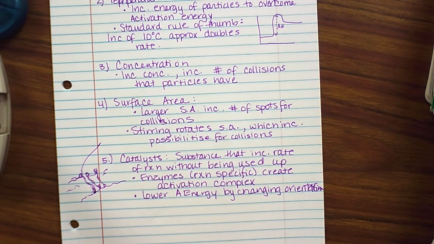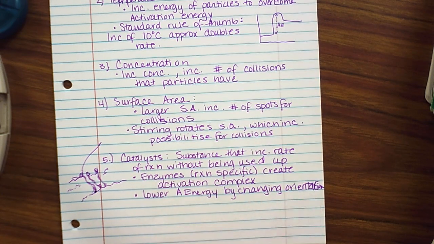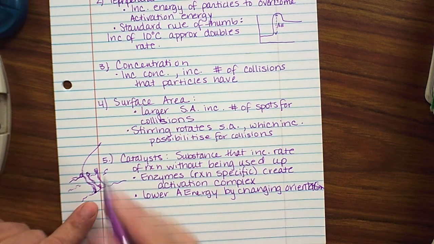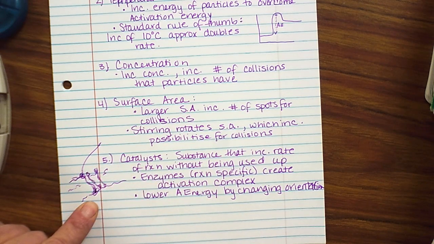That's an enzyme. It changed the orientation so that it lowered the amount of energy needed for that reaction to occur. It's very reaction specific because it's got a lock in here and a lock in here, so it can only be used for that one reaction. That's an enzyme.